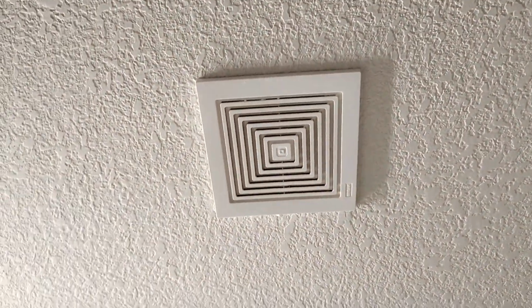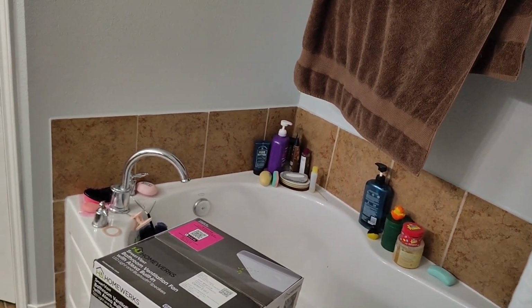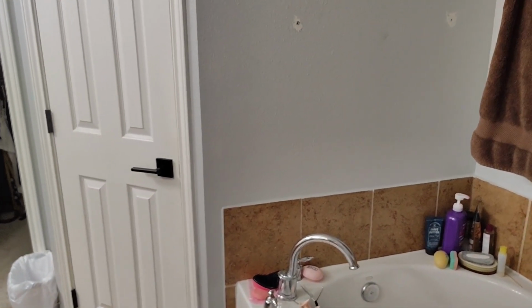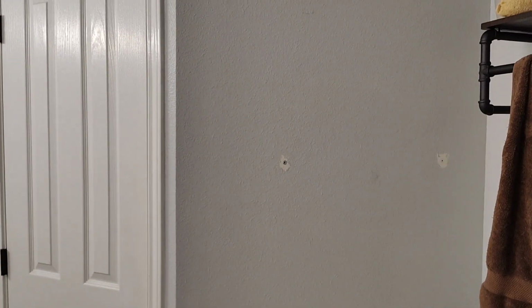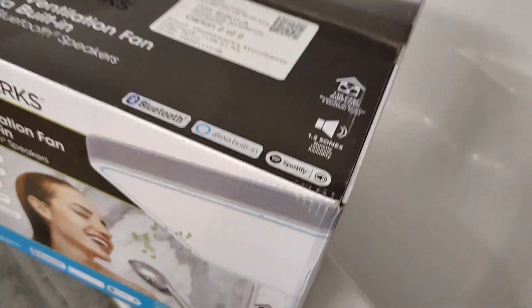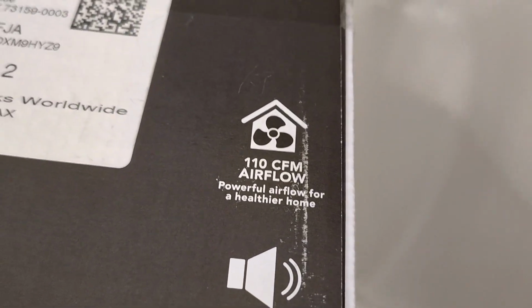We need to upsize this fan. Now to figure that out, I've already taken measurements from side to side. We've got 10 foot this way, and then from this door to this door, we've got 12 foot. So that'd be 120 square foot minus the 12.5 here. I went ahead and picked up a 110 CFM exhaust fan from Amazon.